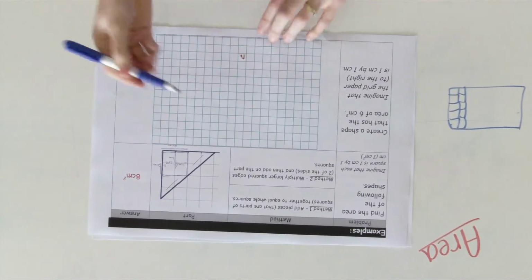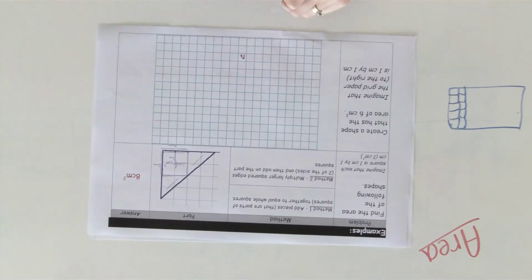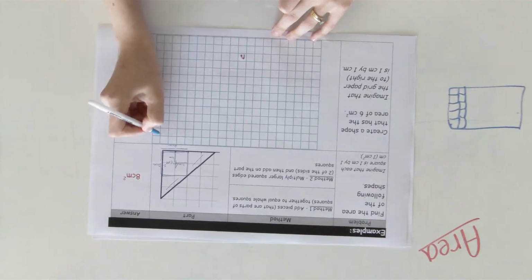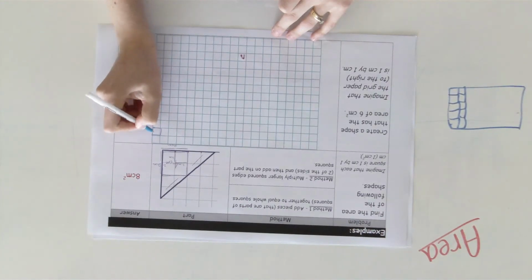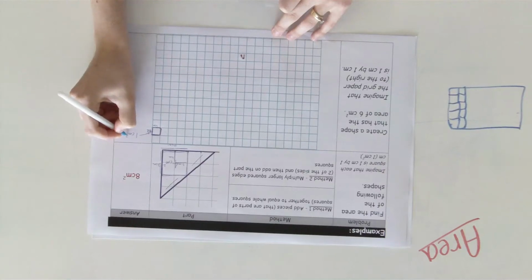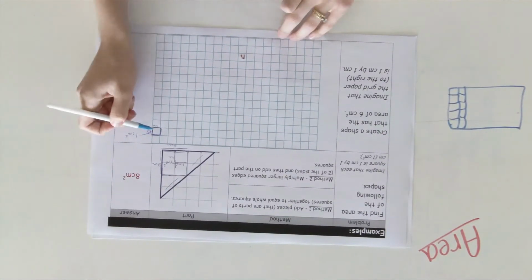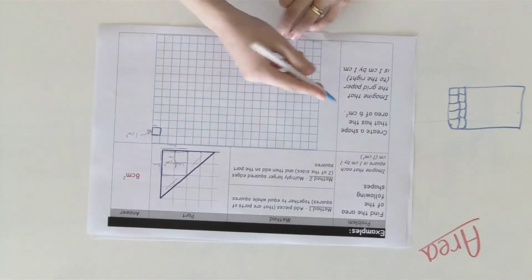So basically, you just imagine that this grid paper is 1 centimetre by 1 centimetre. That would mean that if I drew this here, right on the lines, that's 1 centimetre by 1 centimetre, so that is 1 squared centimetre. So if that's 1 squared centimetre, I have to do 6.